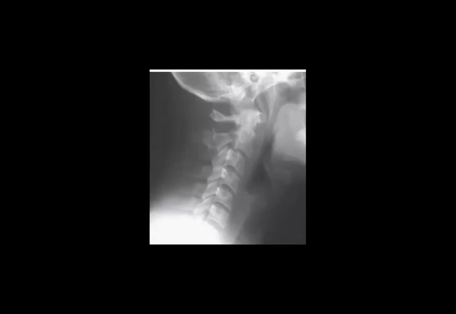So what do you see? Lateral radiograph showing C2 fracture. Yeah.